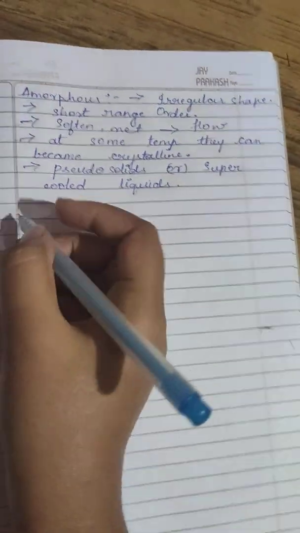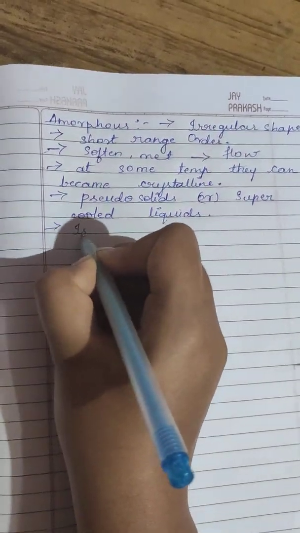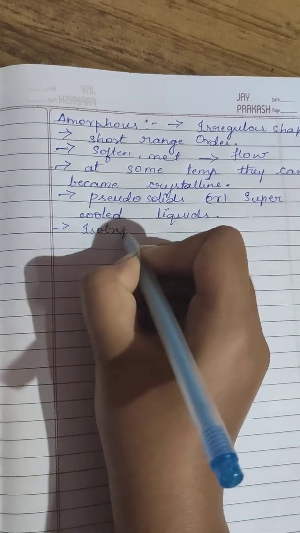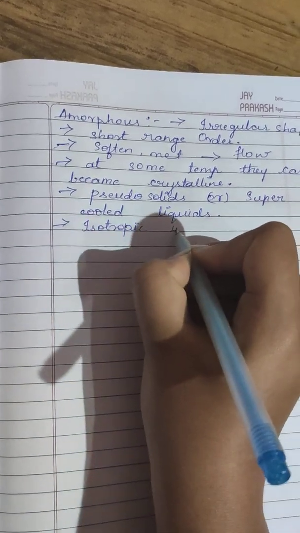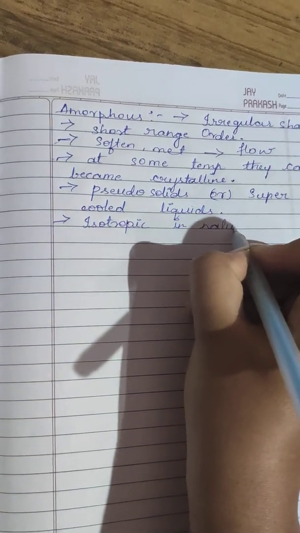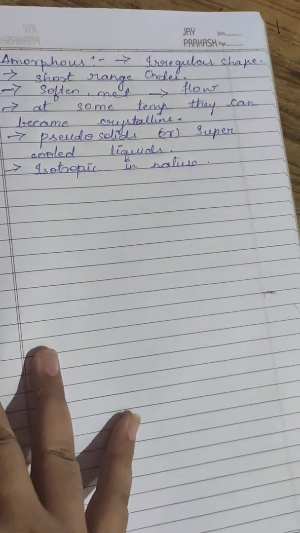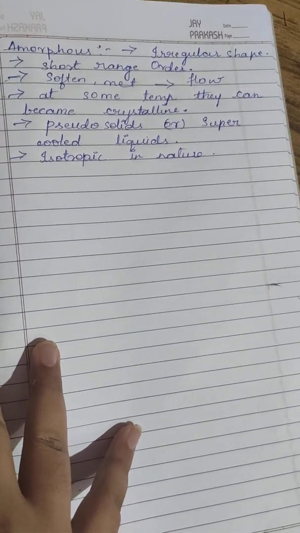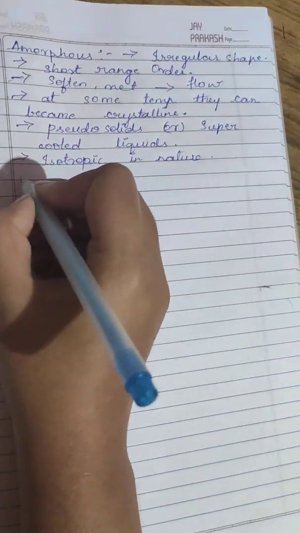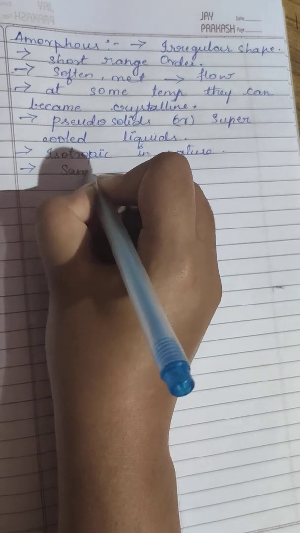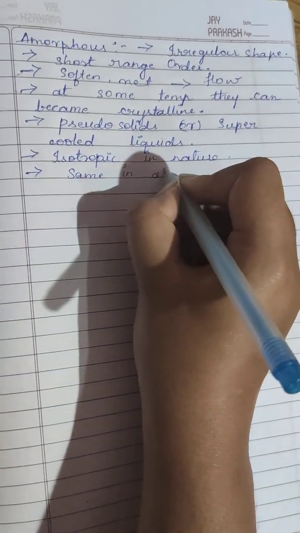Talking about their nature, they are isotropic. Properties like mechanical strength, refractive index and electrical conductivity are the same in all directions.